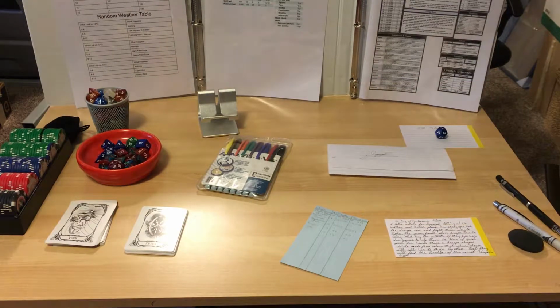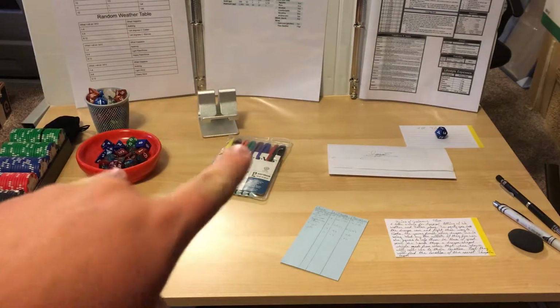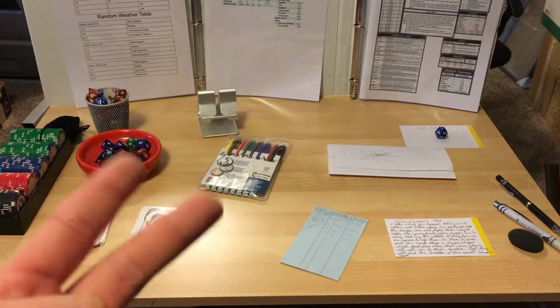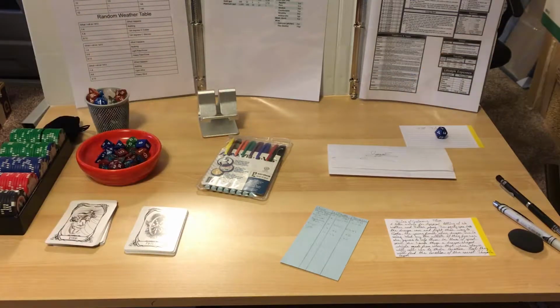That has been my tour of behind my DM screen. And that DM screen, by the way, is literally just 2 half-inch binders, binder clipped together. I don't know, it works well for me. I kind of wish it was landscape, but nothing I can do about that, so oh well.